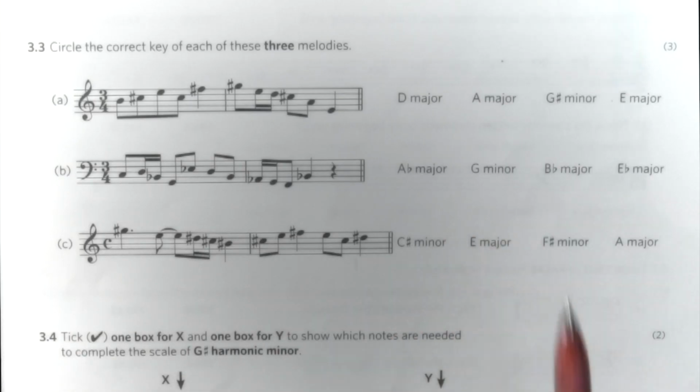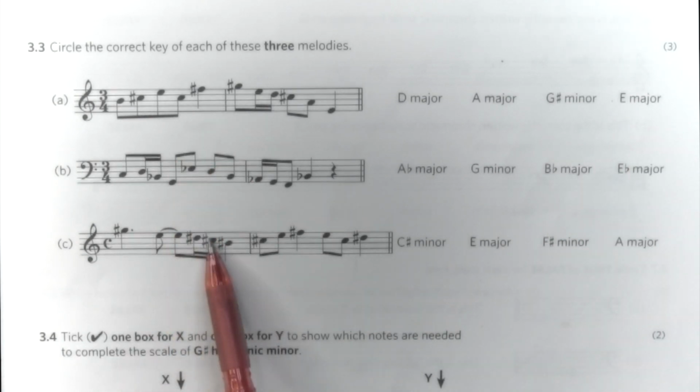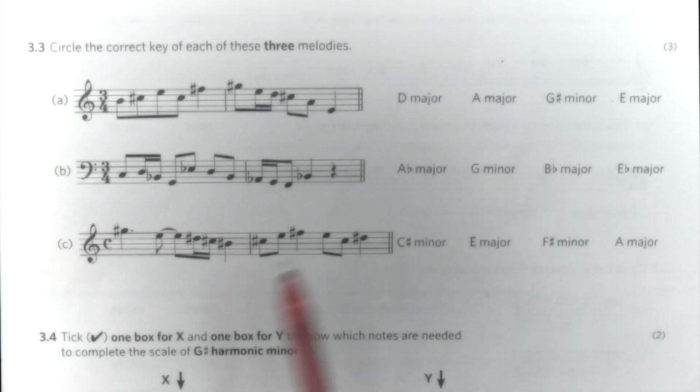In this third question, we need to circle the correct key of the 3 melodies. Now, this is a bit laborious because we need to go through a few passages, but if you follow them strictly, you'll be all right. So, first of all, you need to know the order of sharps and flats.